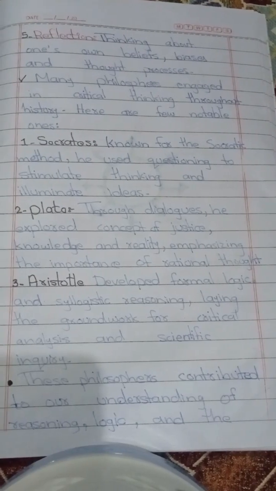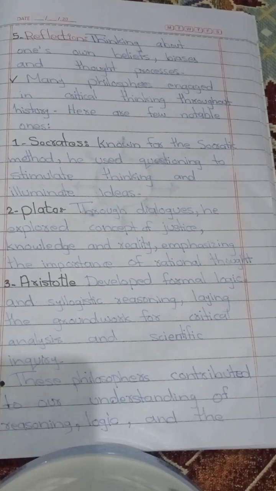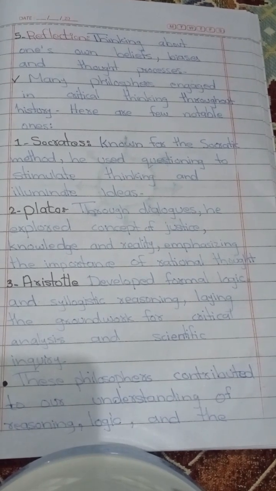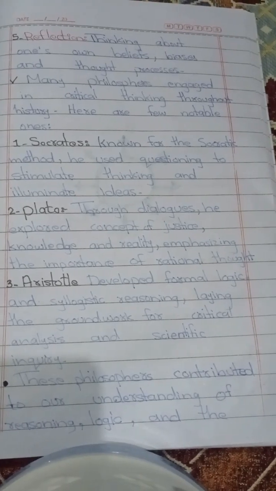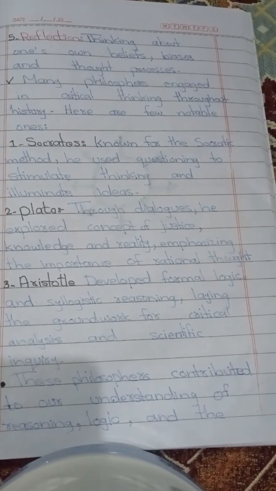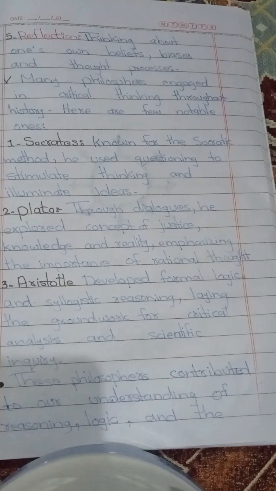What is reflection? Thinking about one's own beliefs, biases, and thought processes. Reflection is a way to connect what is learned to future actions, and it can help people develop critical thinking skills.